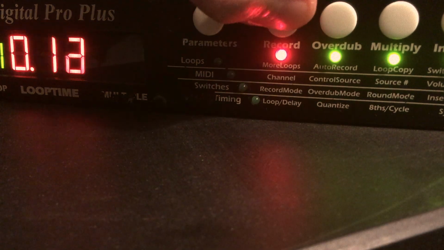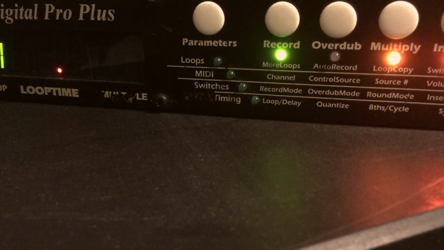Now the reason the rounding period is good to be aware of is because you have options as far as whether or not you continue adding material into the loop after you hit multiply. In other words, you can decide whether or not anything is added to the loop content during the rounding period.